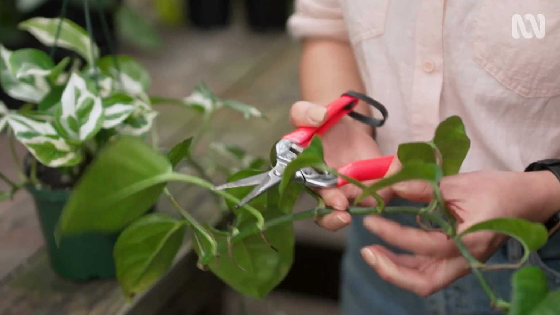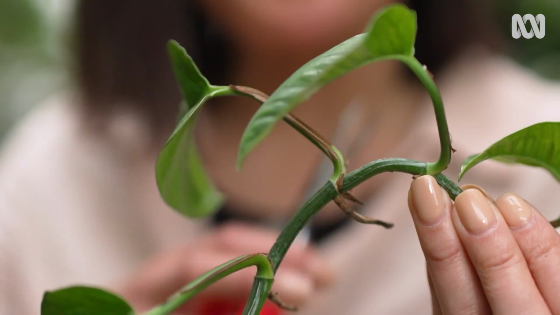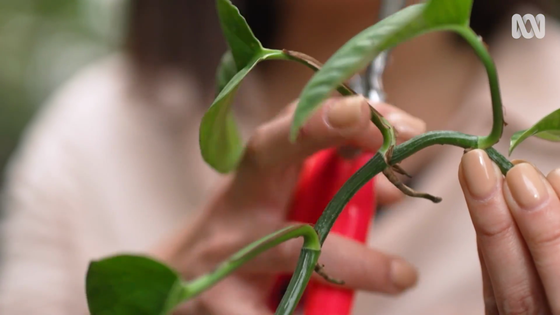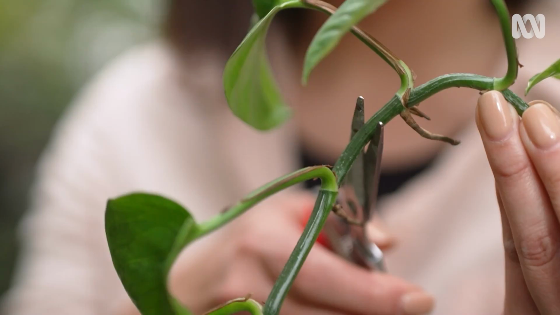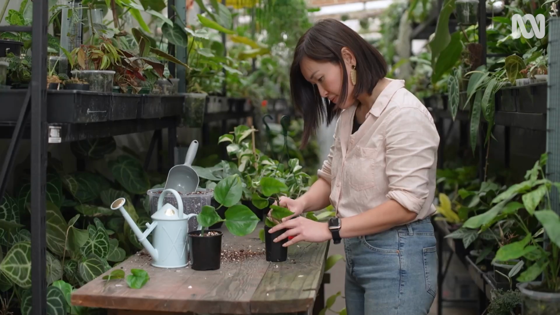Instead of just throwing this piece away, I'm going to pot it on and see what happens. To do that, I just look for the node, which is the bump along the stem where the leaf emerges, and I'll cut just underneath the node. I'm taking off some of the lower leaves and then potting up my 2 cuttings in some aroid mix.